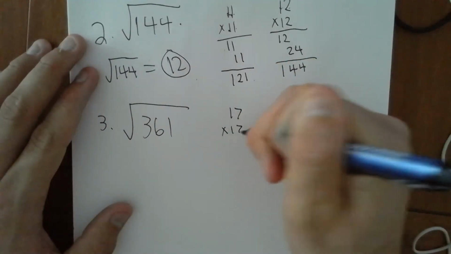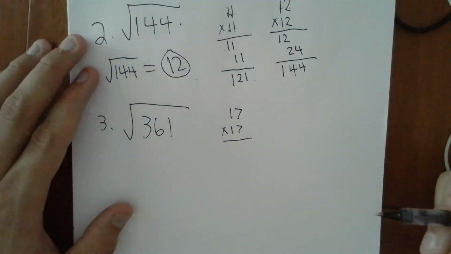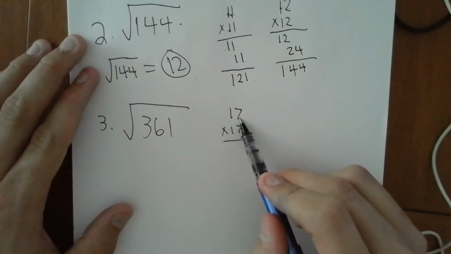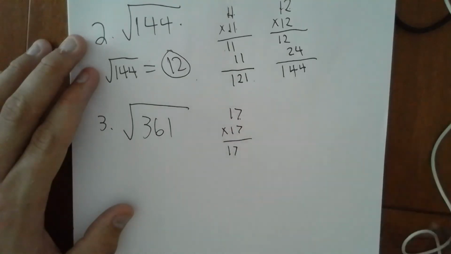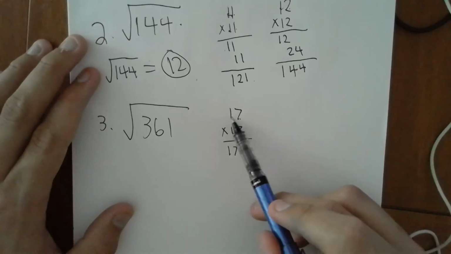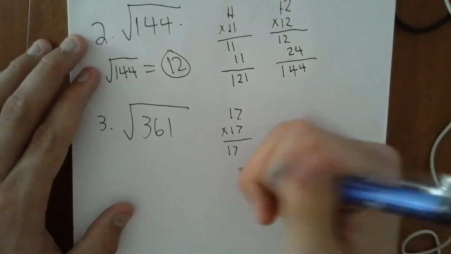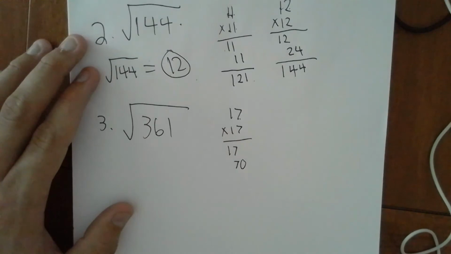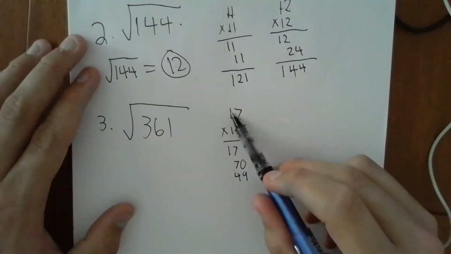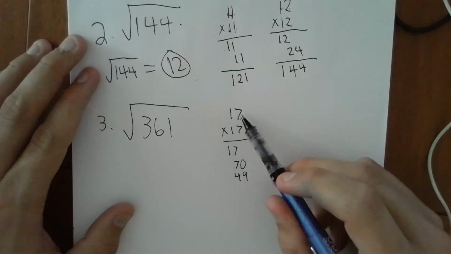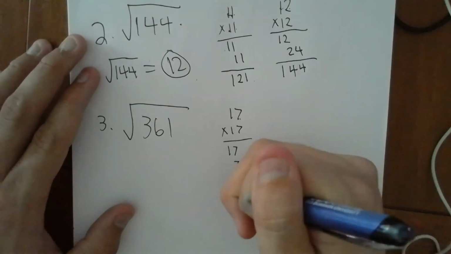So let's see if 17 multiplied by itself is going to give me 361. So 17 times 1, 17. 17 times 7, well, first off, 7 times 7 is 49. That's just a little trick. Do the 10s times the 1 and then the 1s times the 1 and add it all together.